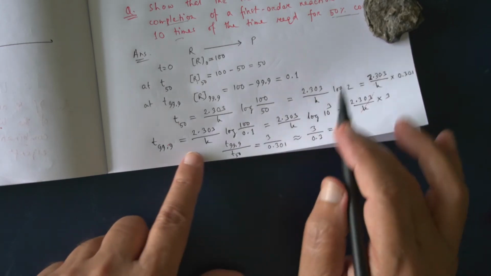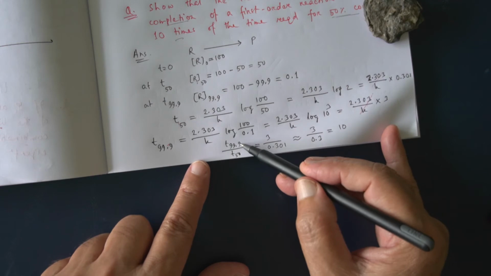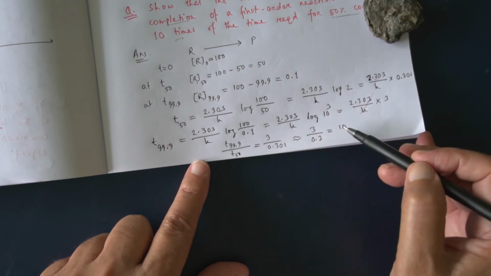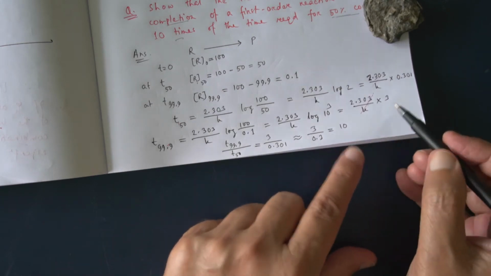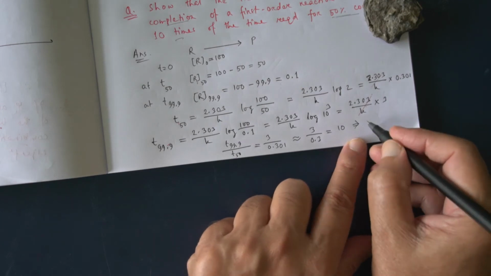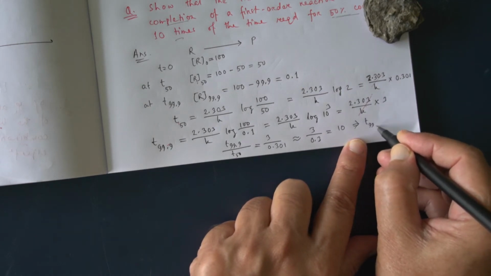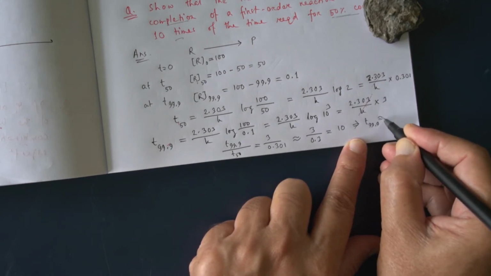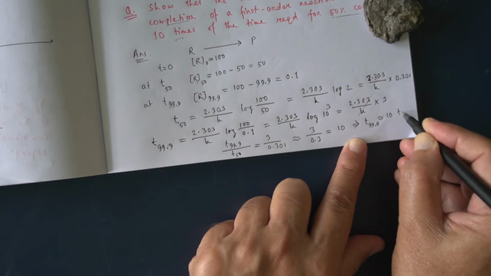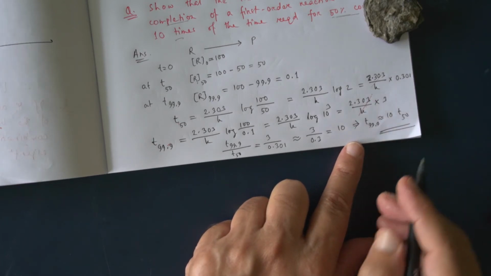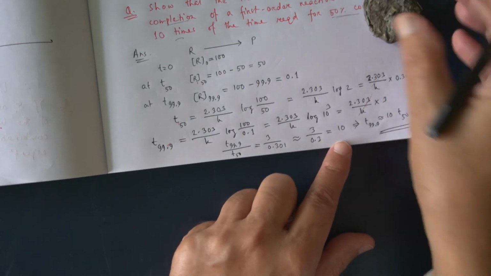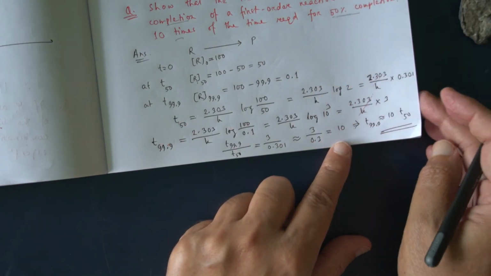So T99.9 is nearly 10 times T50. So we can do this. There are other methods also. You can solve it by using other methods. So you just try to find out what the other methods may be.